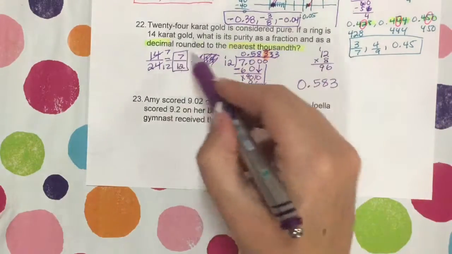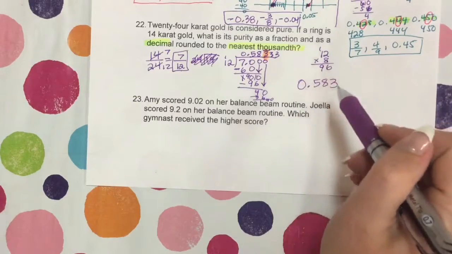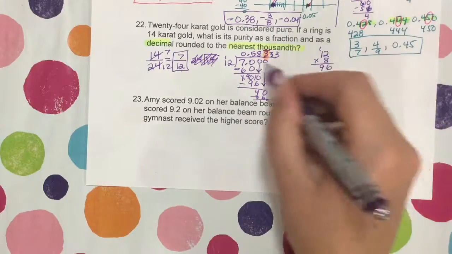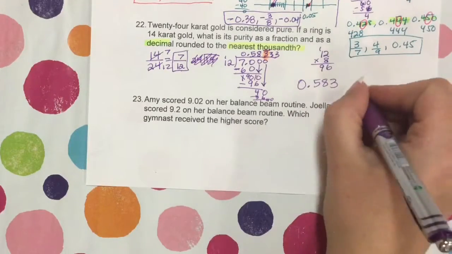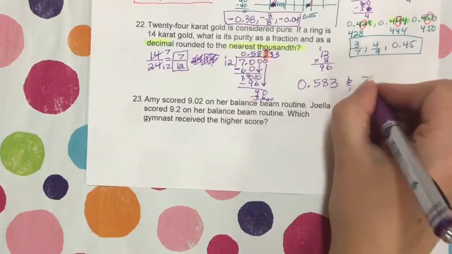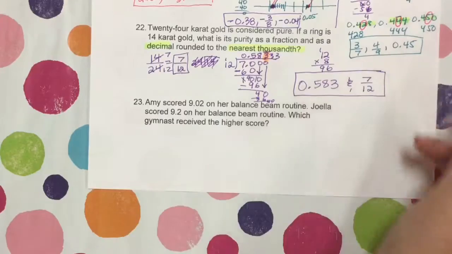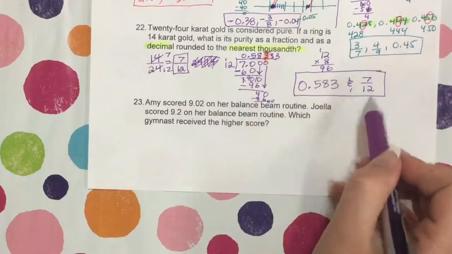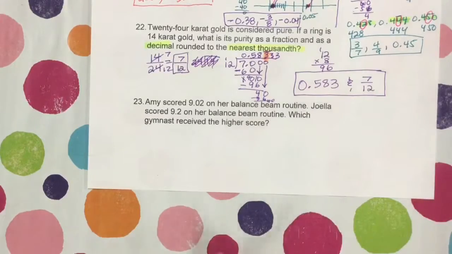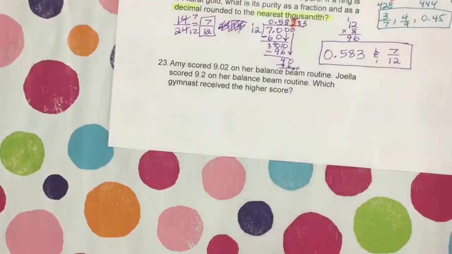So if a ring is 14 karat gold, what is the purity as a fraction and as a decimal rounded to the nearest thousandth? So this is a decimal, and the fraction would be 7 twelfths. So that would be the answer to that one. If you got that one right, great job. Make sure you simplify that and you don't write it as 14/24. It needs to be simplified to 7 twelfths. Okay, let's go on to the next one, 23.